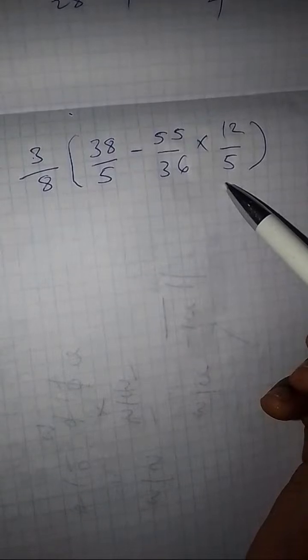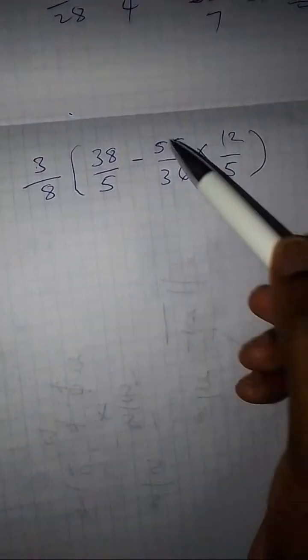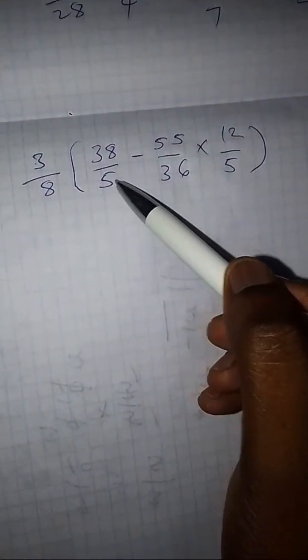what are you going to do in this case? We are going to work out the multiplication part of it. Then we shall subtract from 38 over 5. So that is what we are going to work out. So let's work it out just inside the bracket.